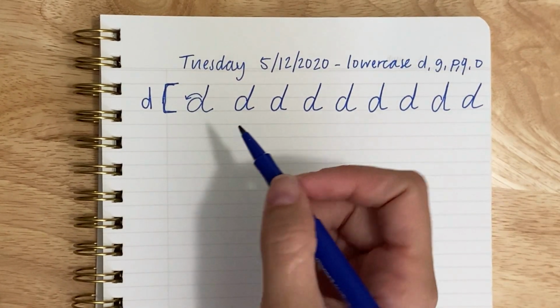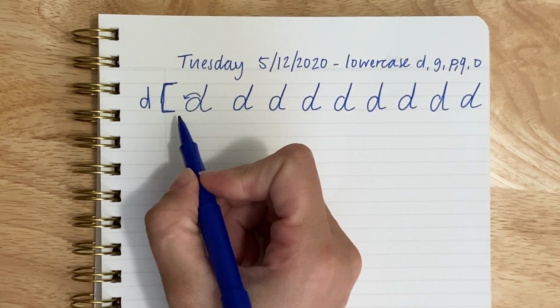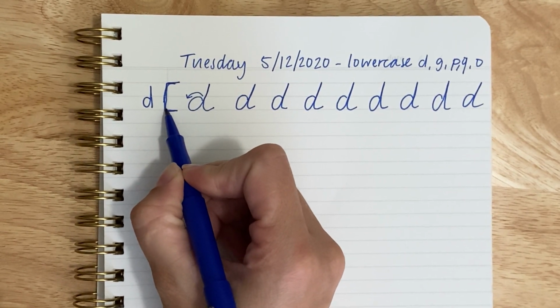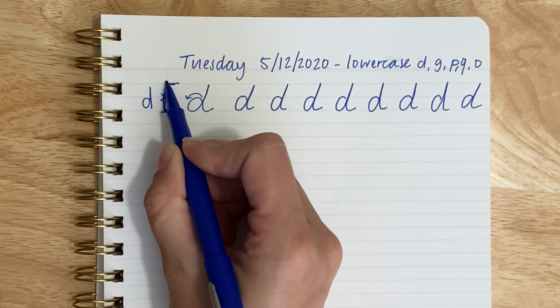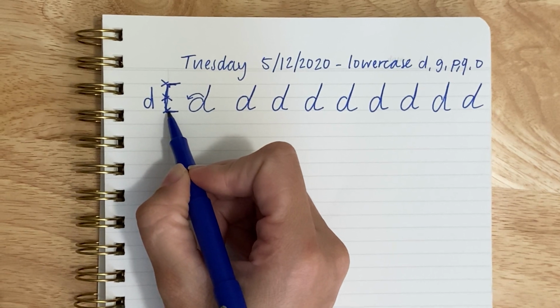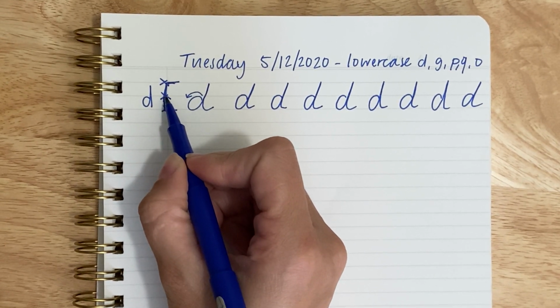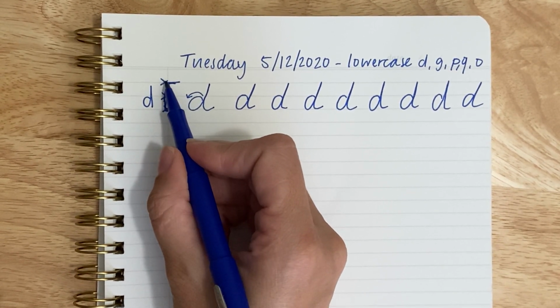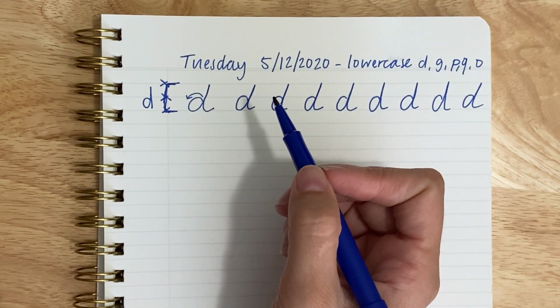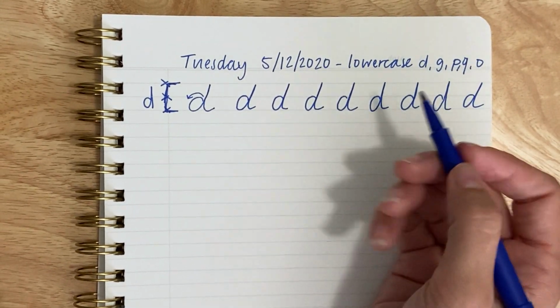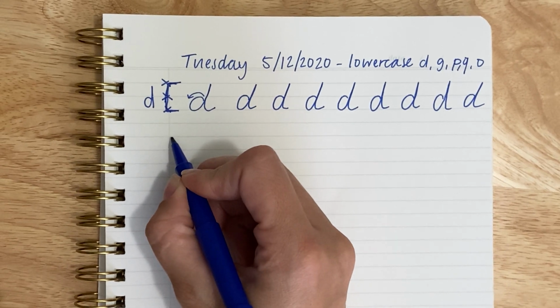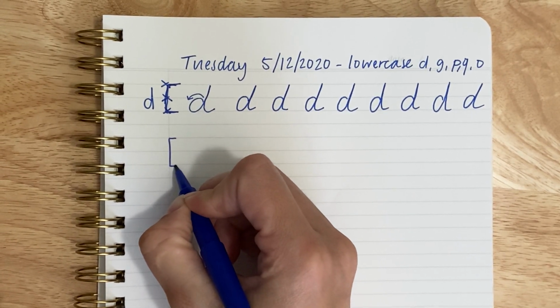One mistake that I just made, I don't know if anybody caught it, is that I didn't mark where I'm going to be using my lines. I should have marked that I was going to use the baseline, the midline, and the headline. I can't forget that this time. So let's go down 2 lines and make our bracket.